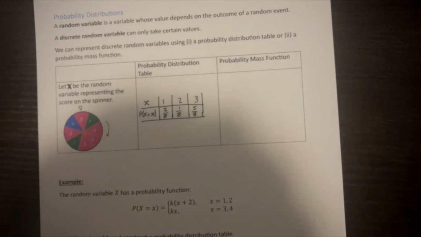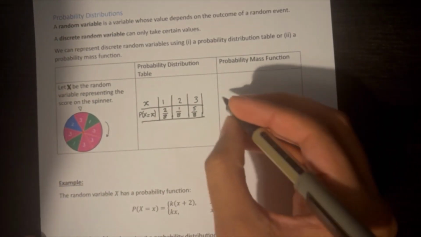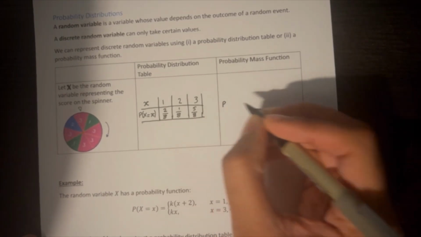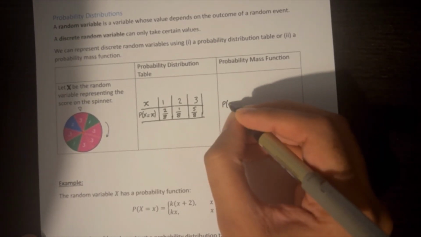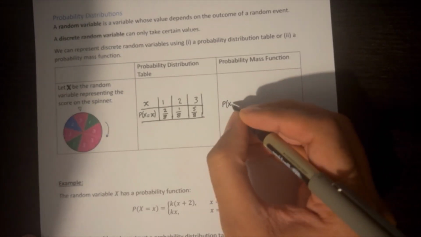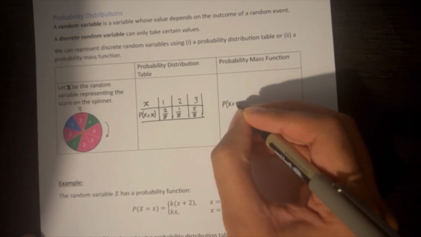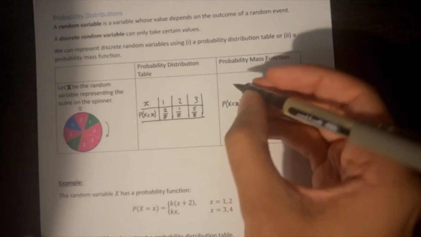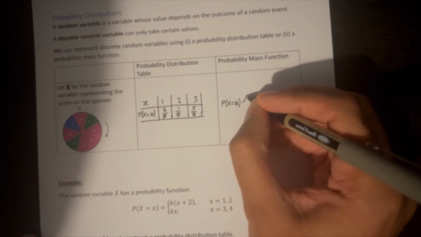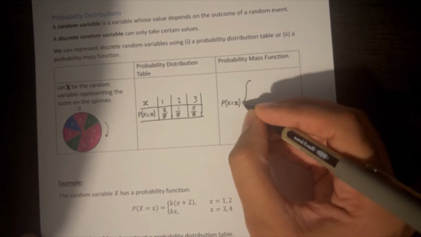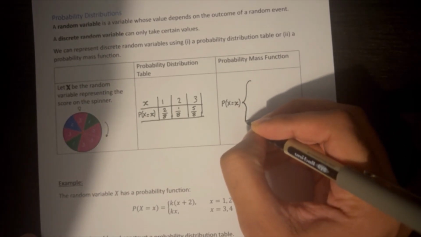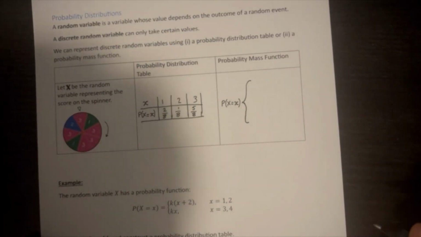The other way we can see those represented is as something called a probability mass function. That is going to start again with the probability that our random variable X is equal to our given values of x, but this time we're going to write that as a piecewise function.